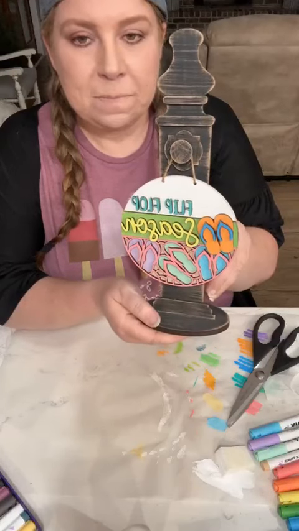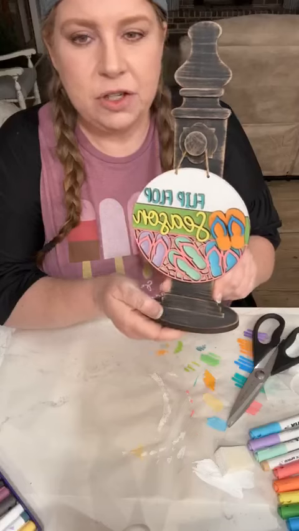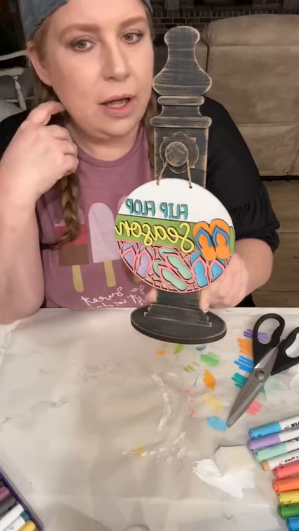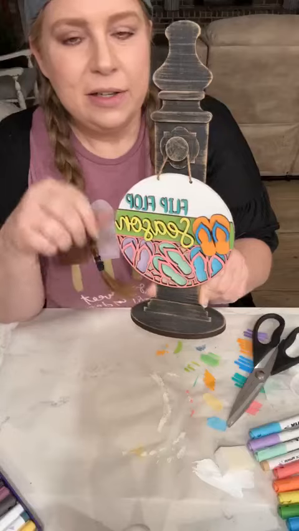Am I going to cut stencil sometime? Eventually, maybe one day. I don't know. Maybe one day. We shall see.